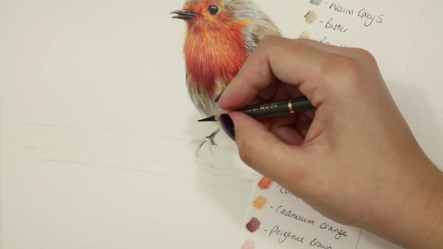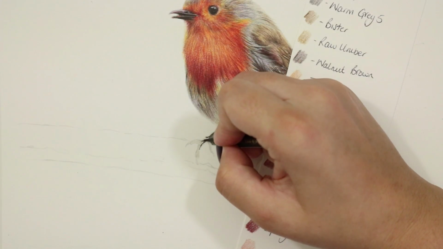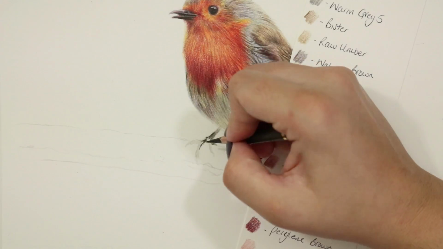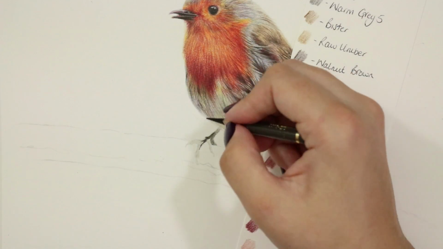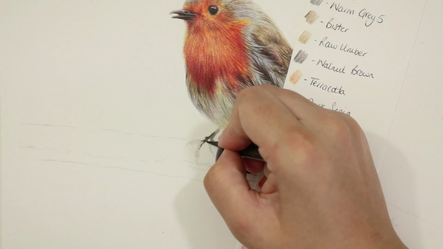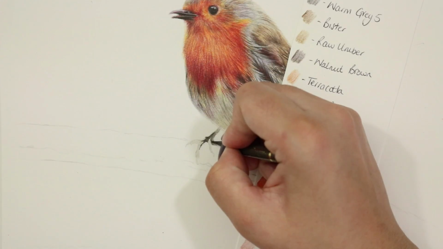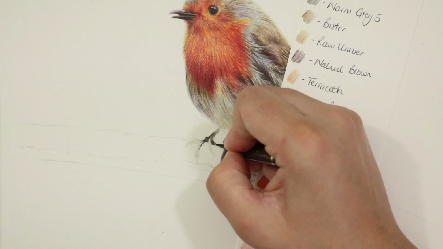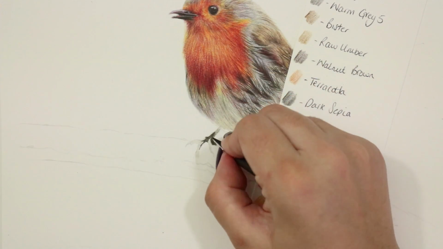So where it's sitting against the branch there, I guess. And then we're going to go in and darken, so going in with quite a heavy pressure, just going in and just layering this down.